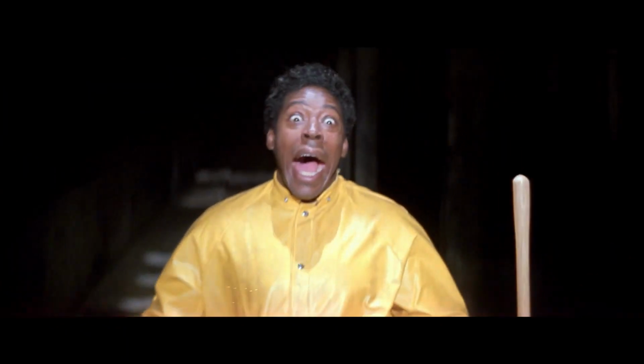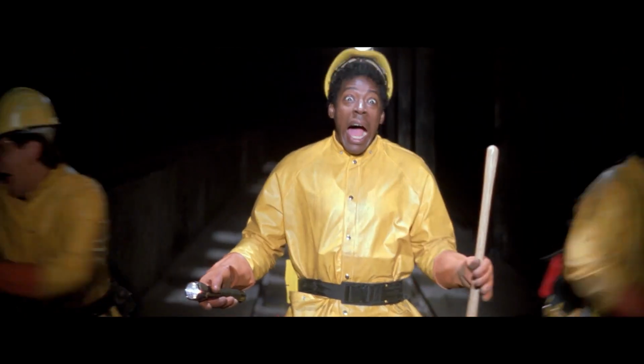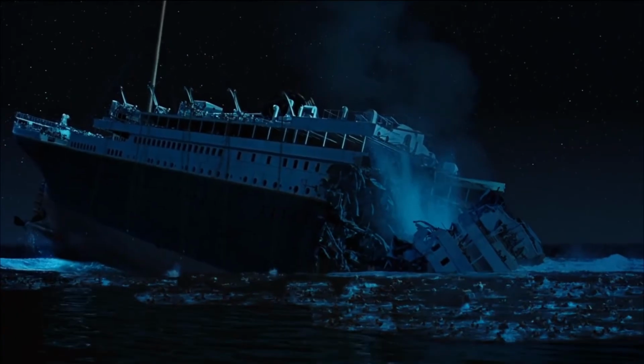So for this one, I actually wanted to group two things together, the Ghost Train and the Titanic. Both are very similar in nature. First, let me start with history. The Ghost Train was originally the New York Central City of Albany, which derailed in 1920, killing hundreds. And the Titanic was, well, the Titanic.